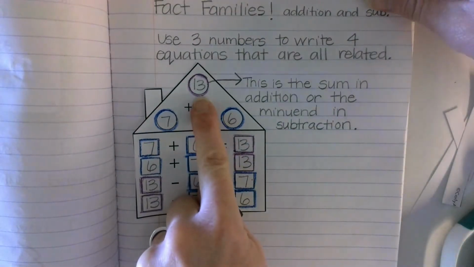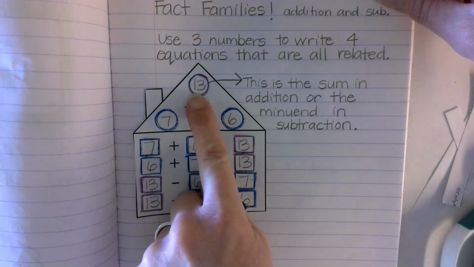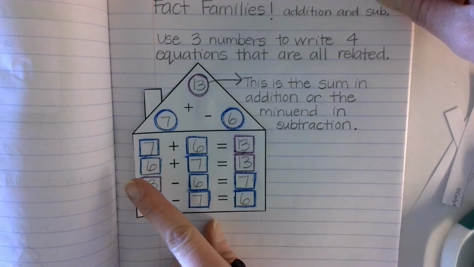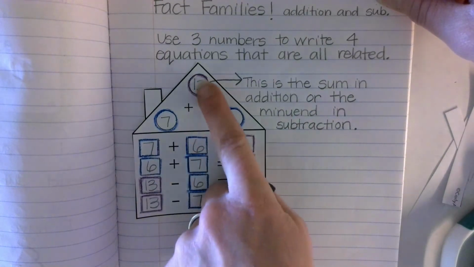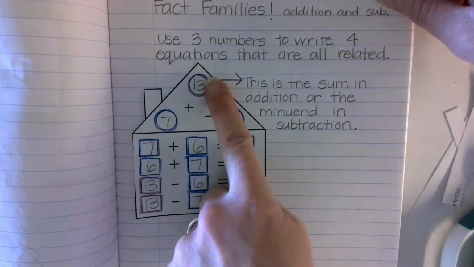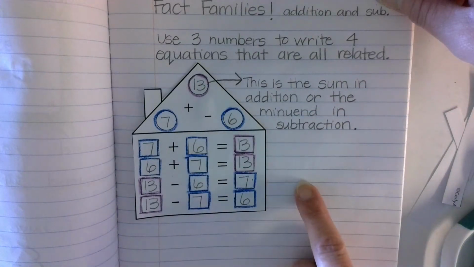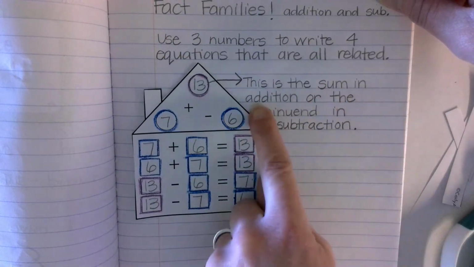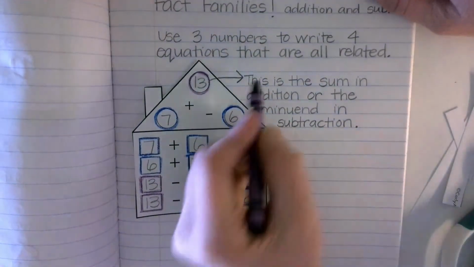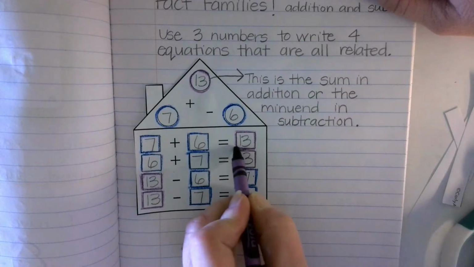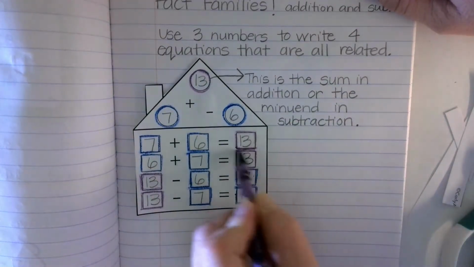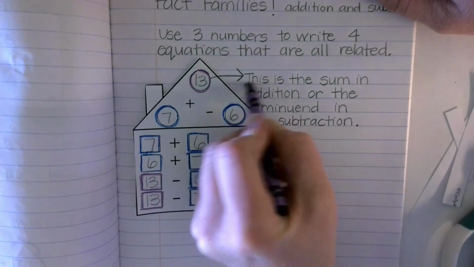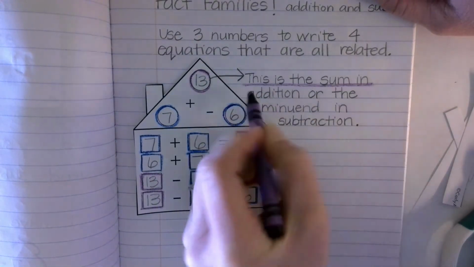And it's always going to be the largest of the three numbers unless we're dealing with a 0. Then in that case, two of these numbers are going to be the same and we're going to have a 0. Okay, but this top number is always the sum in addition or the minuend in subtraction. It's purple like on my cards, and that's why we traced these in purple, and then we're going to underline this in purple also.